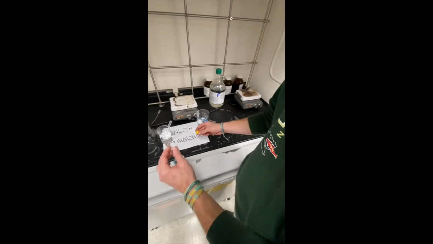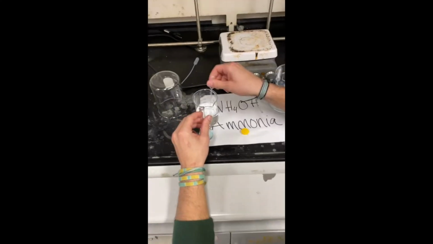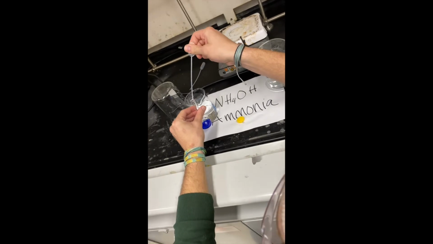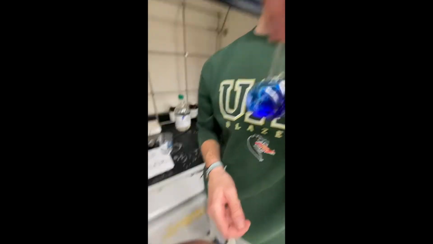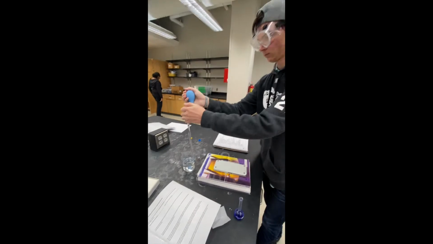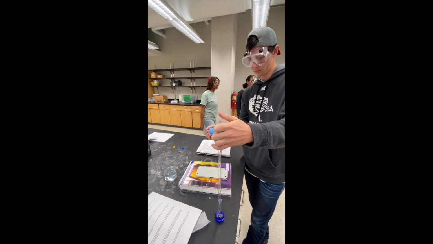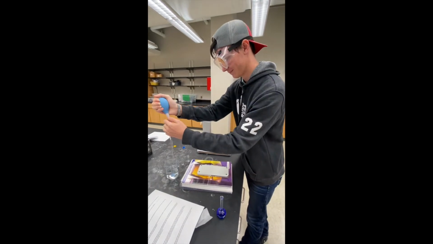We added aqueous ammonia to our solution to get rid of the insoluble compound copper oxide. You can see this change by the dark blue complex ion that was formed after the aqueous ammonia was added. To finish our stock solution, we added water up to the 25 milliliter line in the flask.